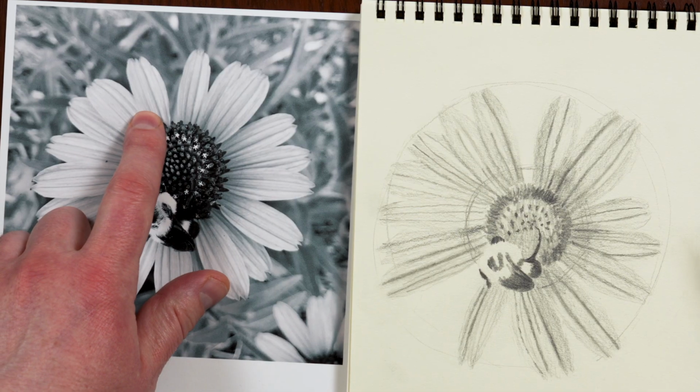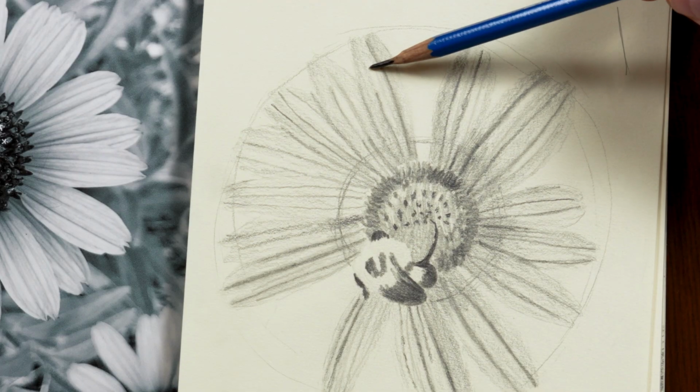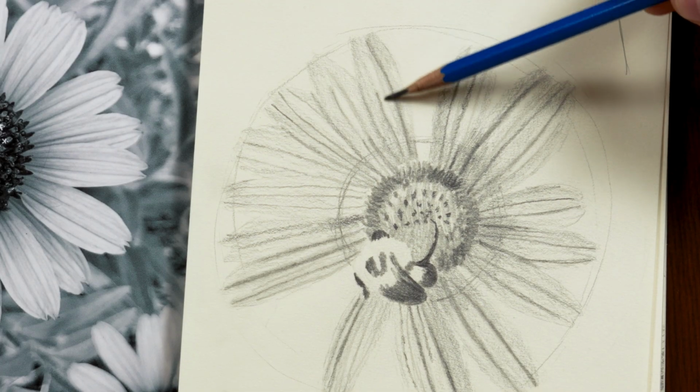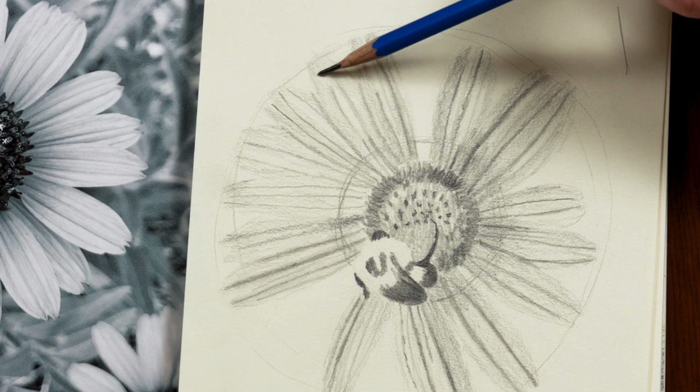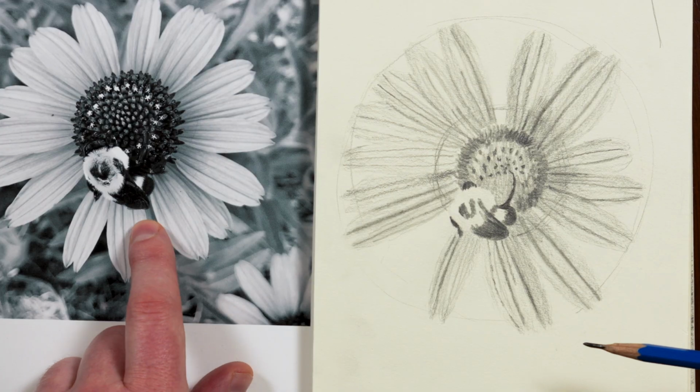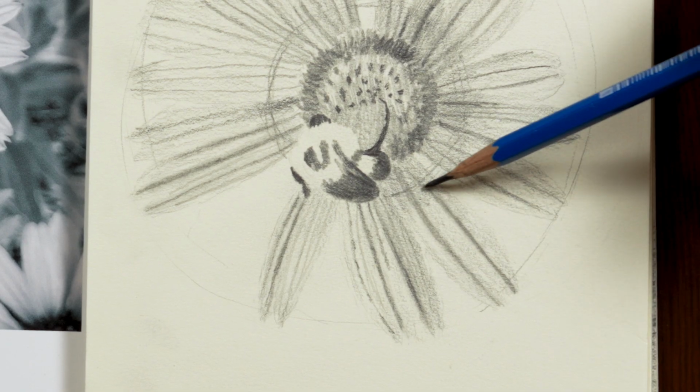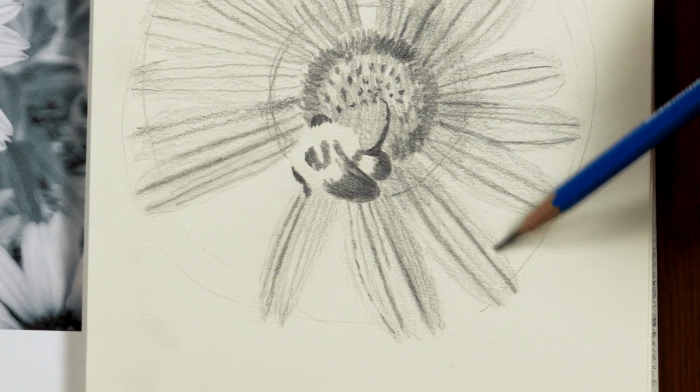These lines are relatively faint, so even with the 4H pencil, I'm just holding it at this angle so it can be nice and softly applied. But then you can start to add, you can see some of these have quite a few little lines in them. And I'm just being really loose.